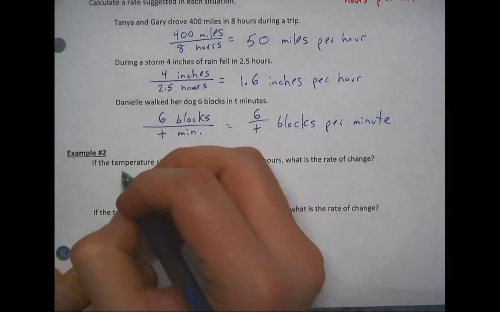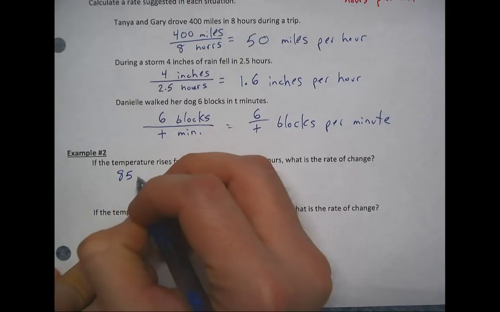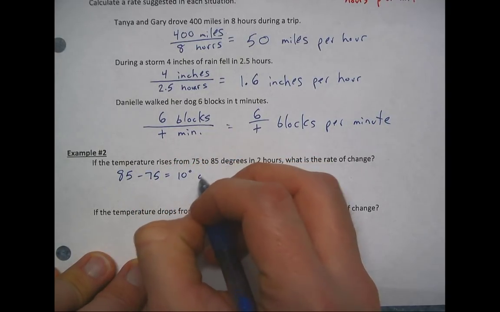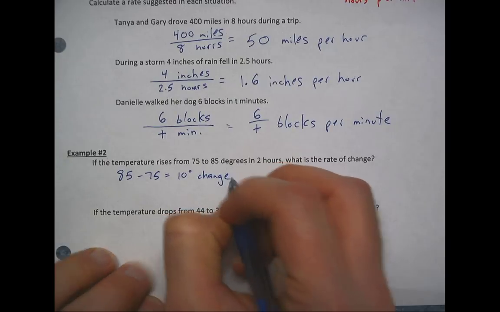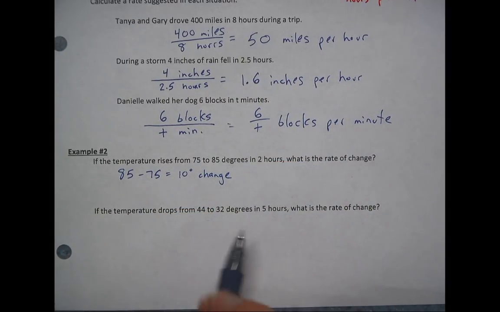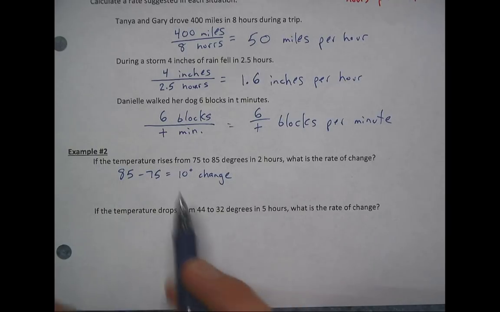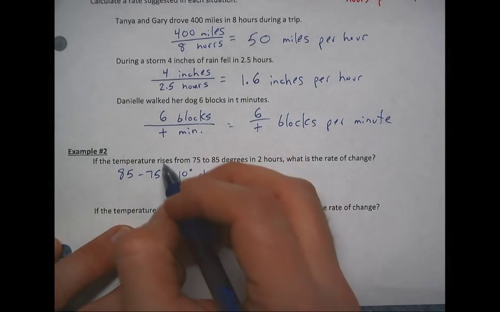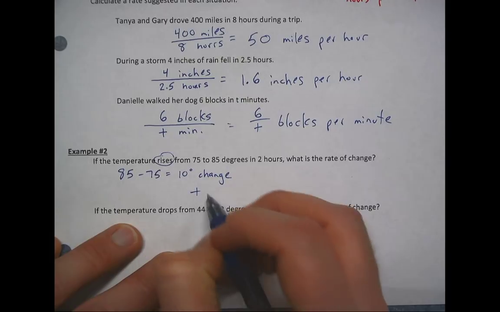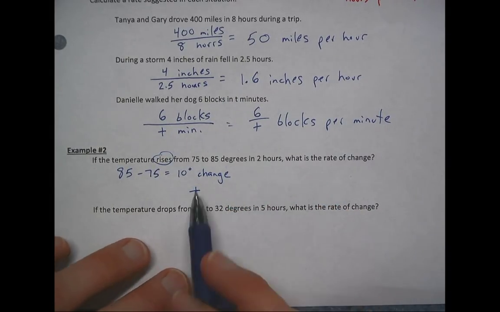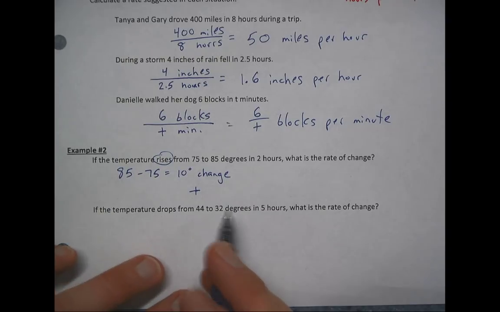First of all, we need to figure out how much it changed. Obviously we could do this in our head, but it's a 10-degree change. You subtract the 75 from the 85 to figure out how much the change was. Now you need to think about, did it change for the positive or did it change for the negative? The temperature rose, so that's a positive change. So when we express our answer, we want to express it as a positive number.